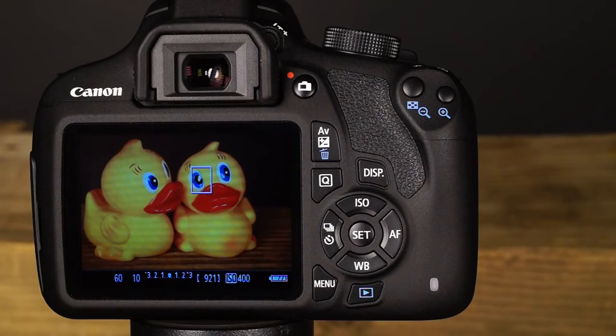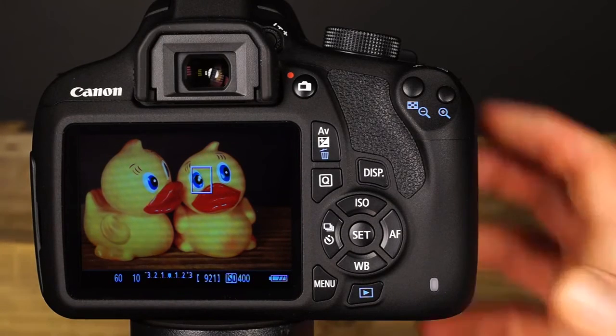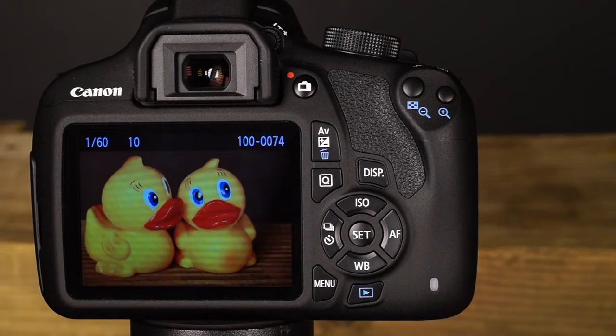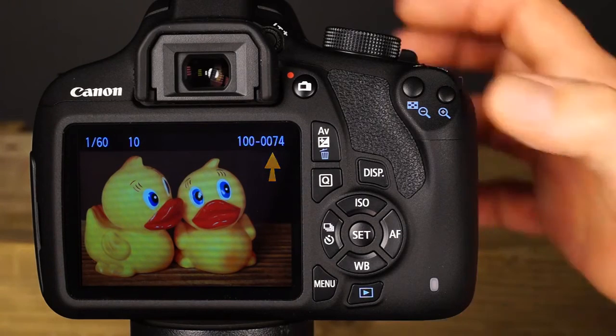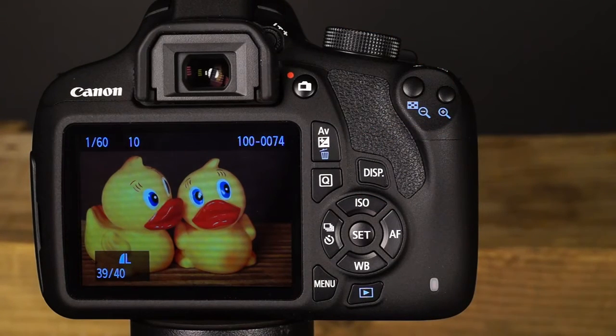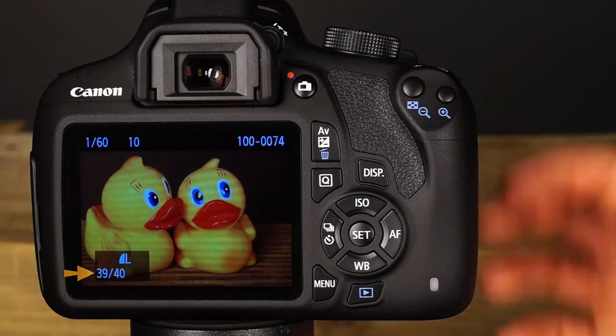Now let's take a look at the different playback displays on the T5. The first and default playback screen is the basic information display. Here you can see the shutter speed, aperture, the folder number and file number. Pressing the display button will show the next playback display, where you can see the image quality setting and the image number out of the total number of images.